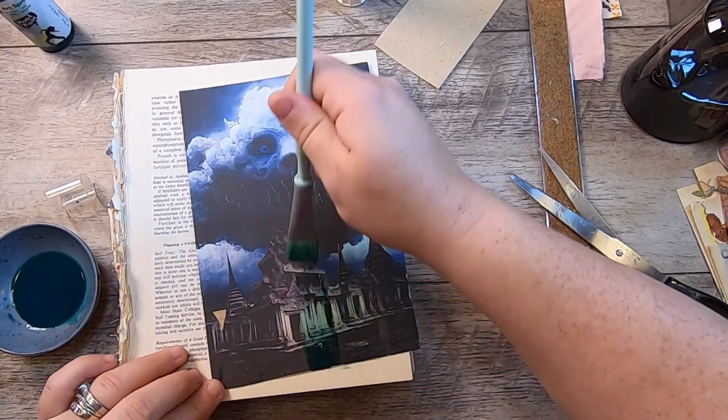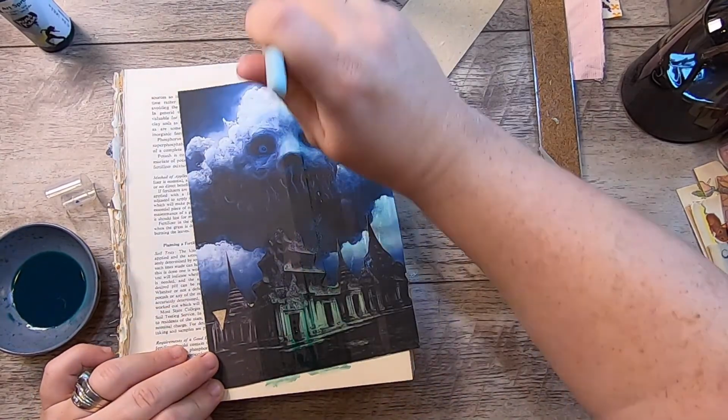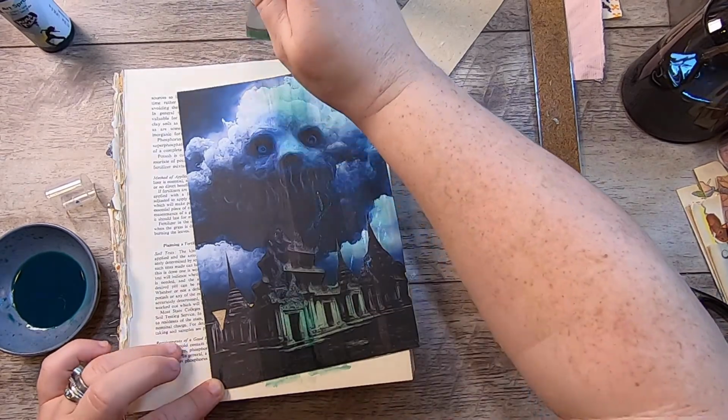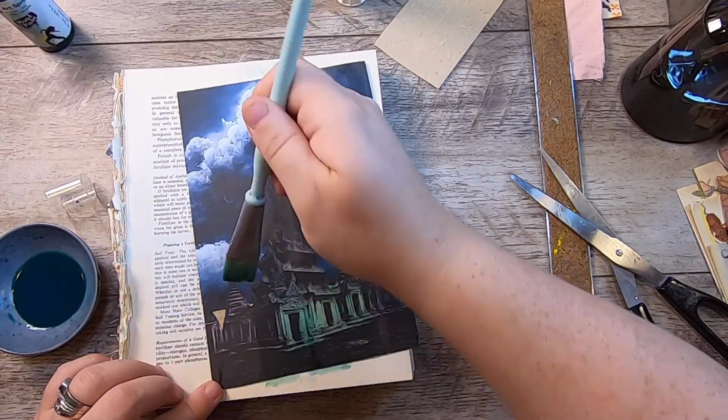That's my alarm. I'm making sure I'm doing this today. I'm ahead of the game. Yay. Okay.